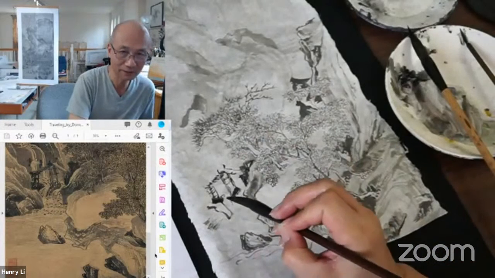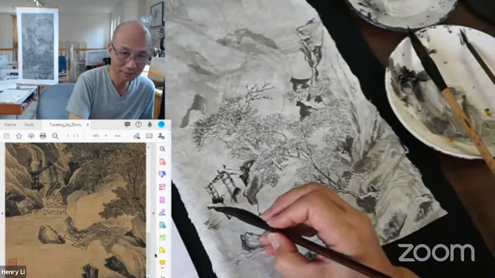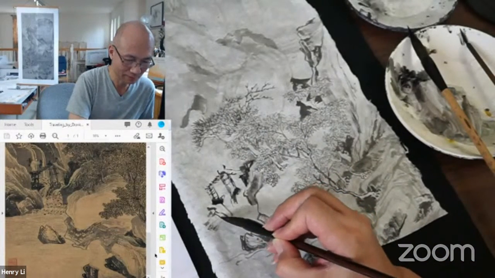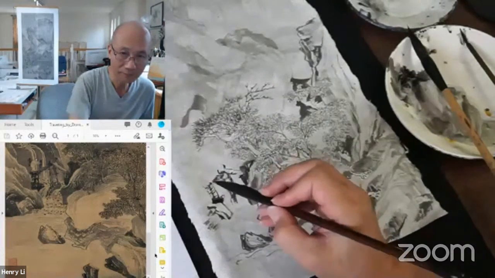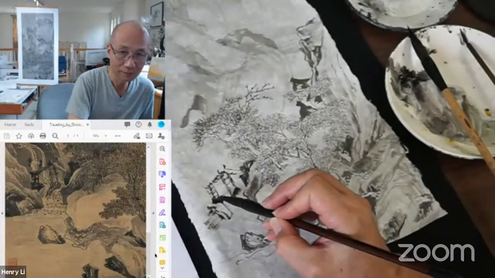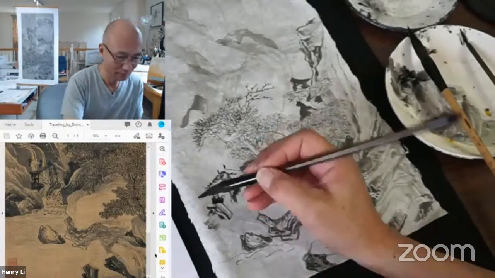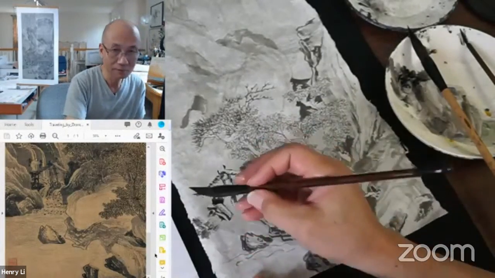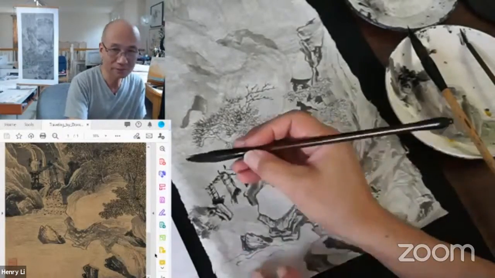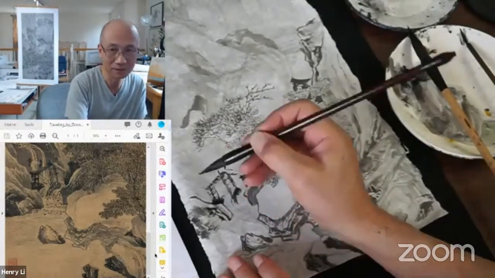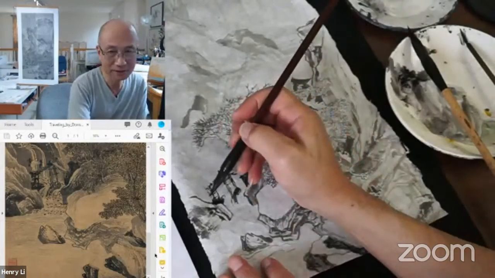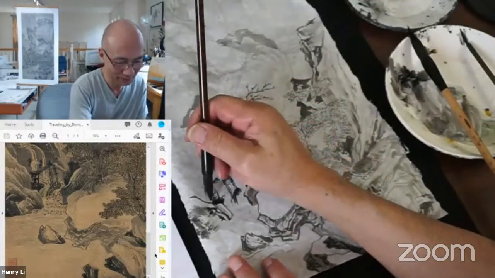X cut horizontally. X cut. X cut down. And just broken stroke. Let me just use some 福宝石 style. 福宝石 is a split brush.